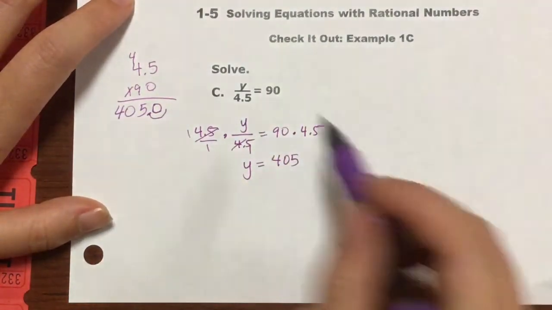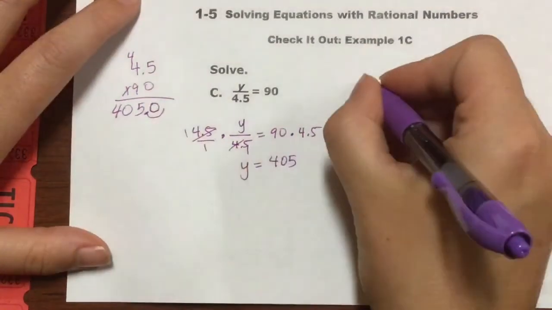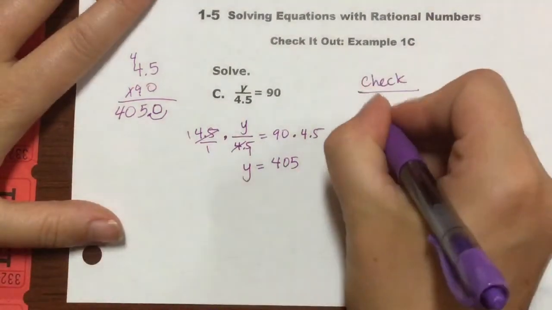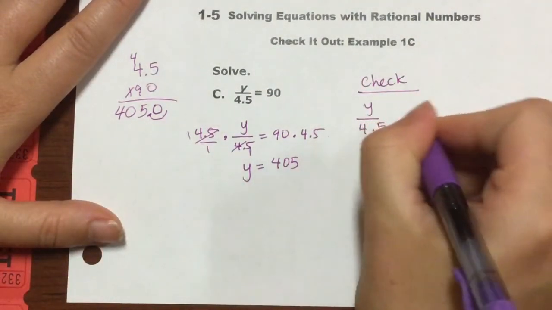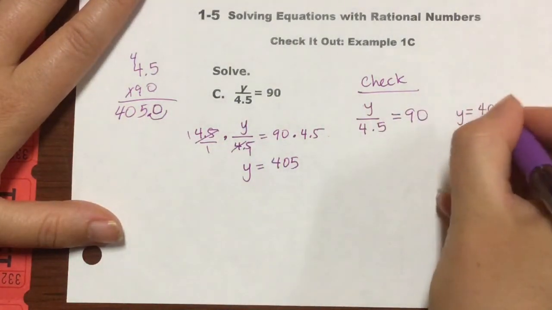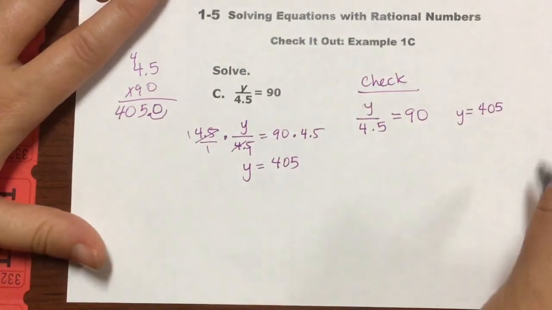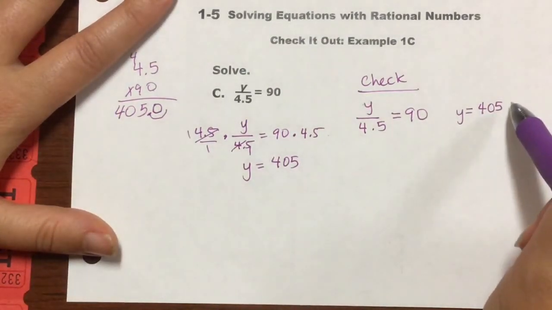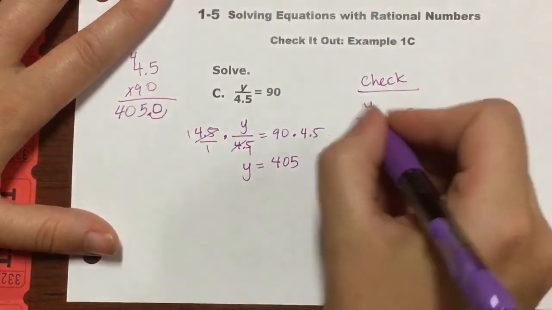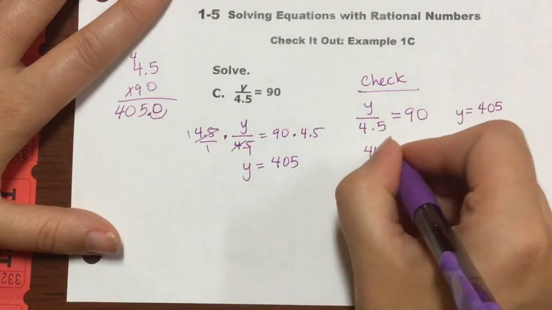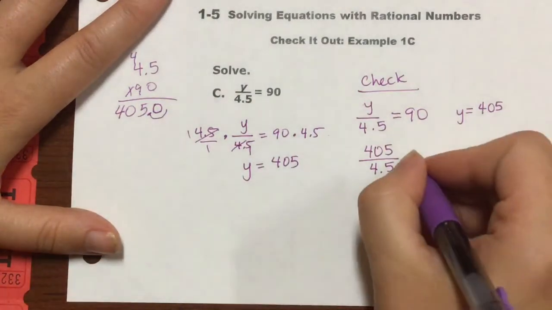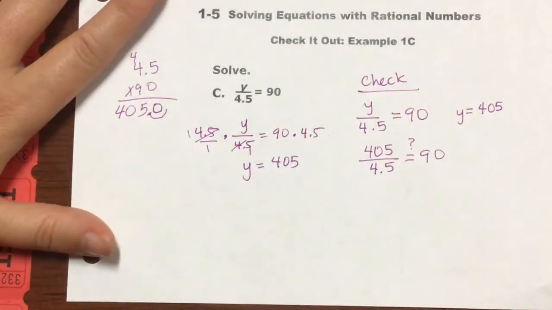Are we done? No, we are not, because what do we have to do? You are correct. We have to check our answer, and whenever we check our answer, we have to write the original equation first. So here we go. We are doing that every single time because we love to. Well, maybe you don't, but that's okay. We're still going to do it. All right, we're going to evaluate when y equals 405. We're going to stick that in, substitute it in for y. So instead of writing y, I'm going to write 405 divided by 4.5. Perfect. Equals 90. Does it equal? I don't know. We have to figure it out.